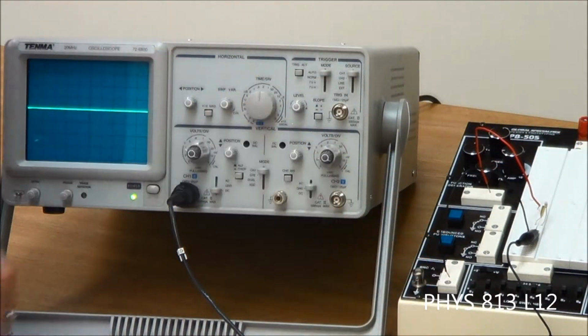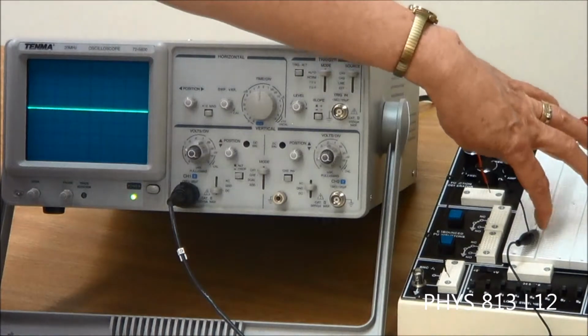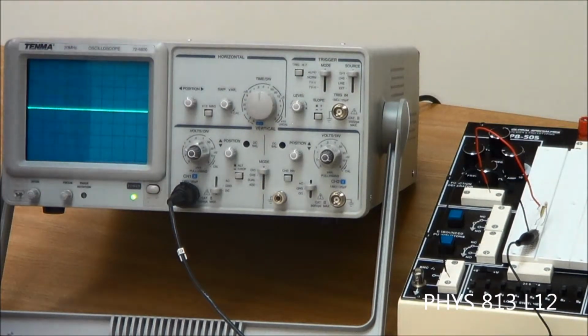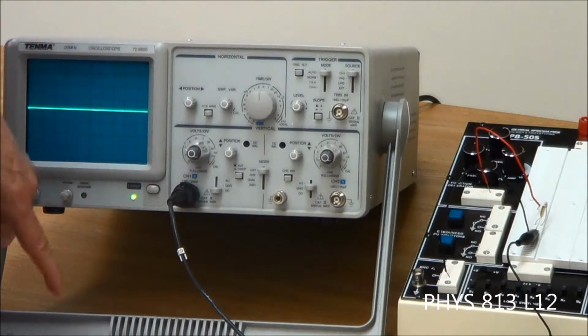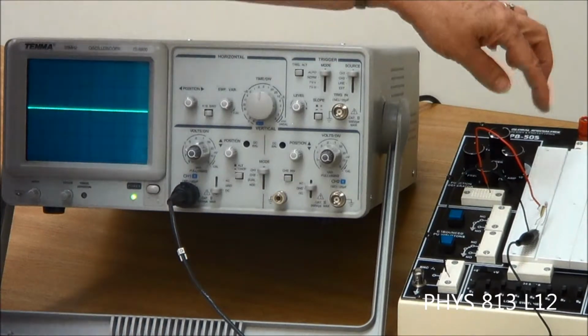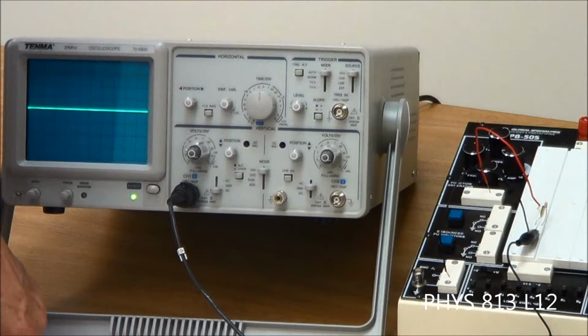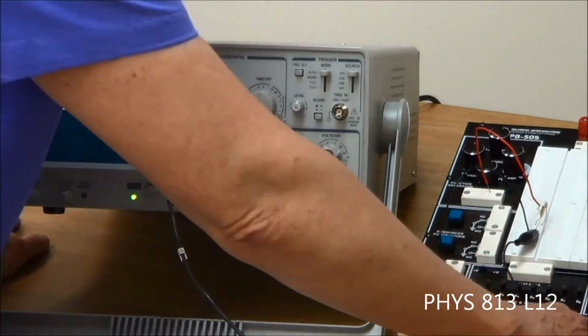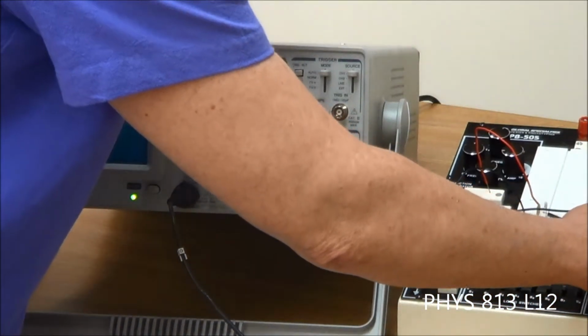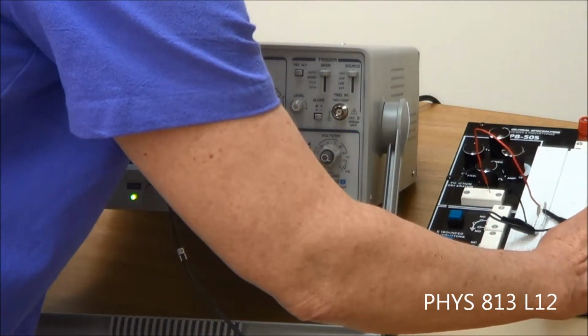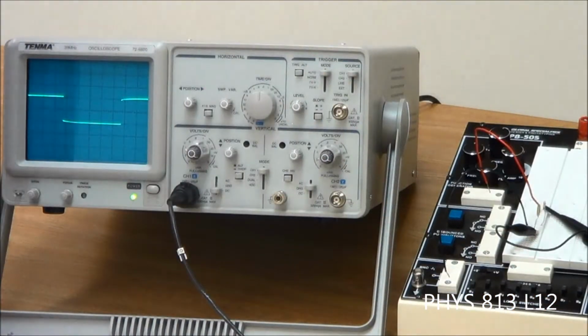You could actually connect over here if you want to, but I usually connect there because that's more like what I'm thinking about. I'm measuring the voltage across. So then the clip needs to be connected to, I need another step in here. Okay, this needs to be connected up here so that we have our square wave.